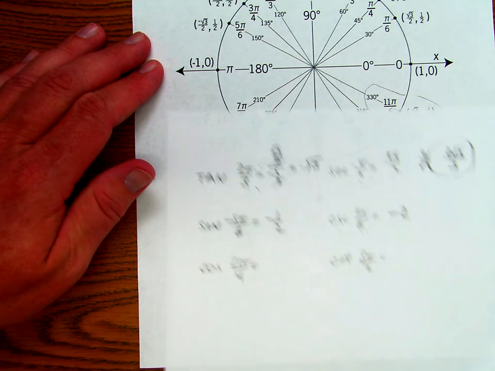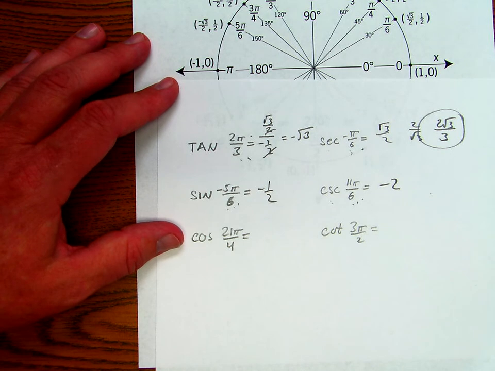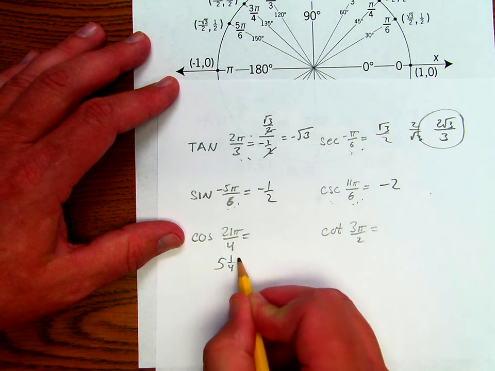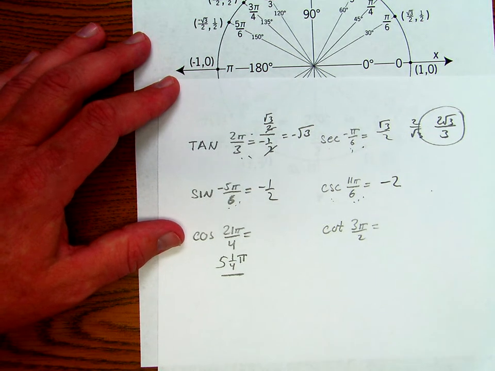All right, sometimes it takes more than one rotation in order to locate that point of interest. 21 pi over 4. That's the same as 5 1/4 pi. For visualization purposes, some students find it easier to think of it as a mixed number pi. It helps you locate it.